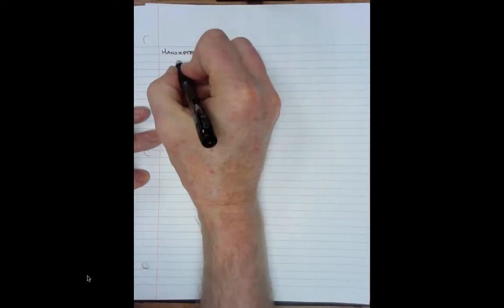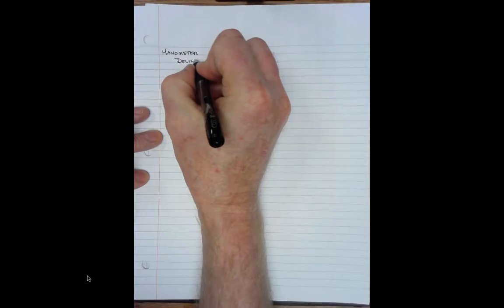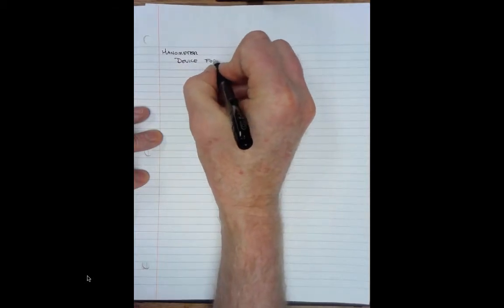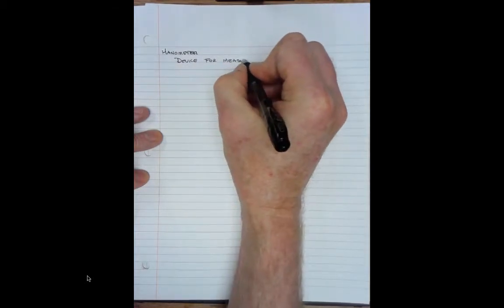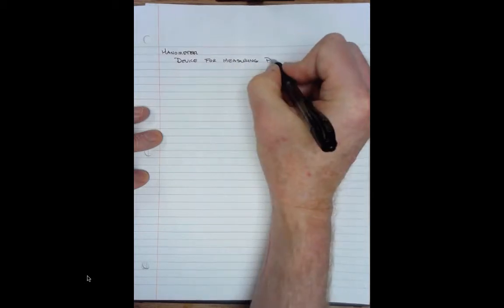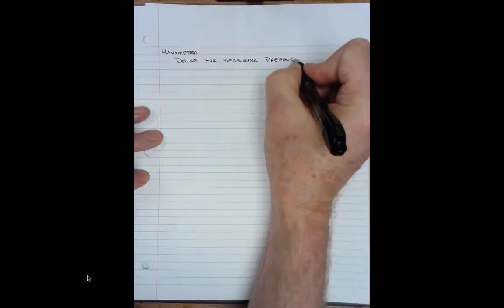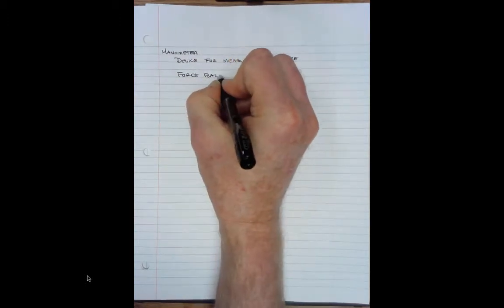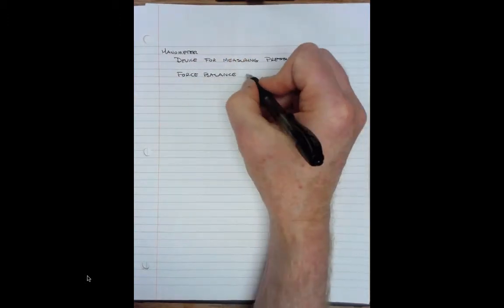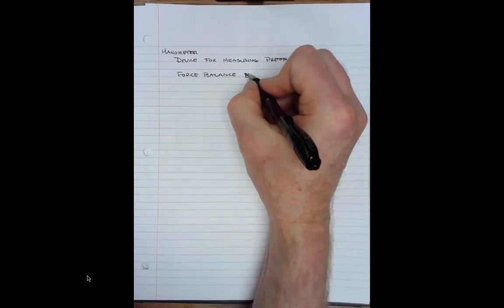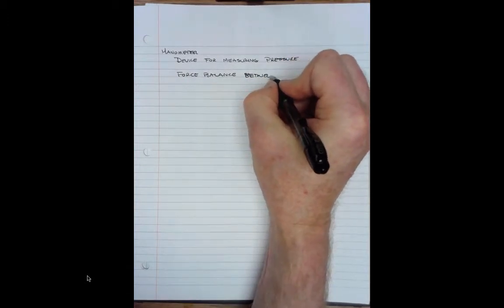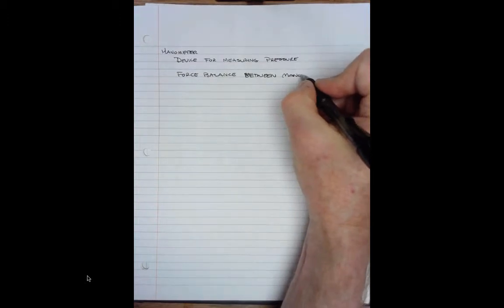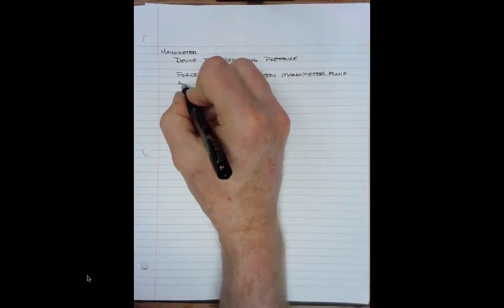manometer: a device for measuring pressure. It's based on a force balance between the manometer fluid and the fluid system being measured.